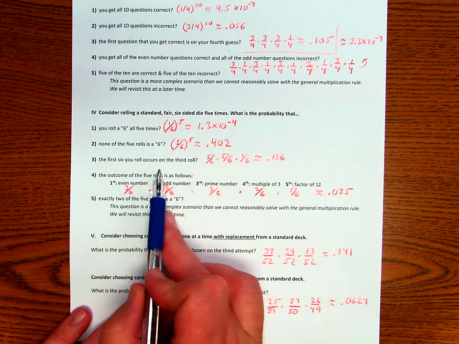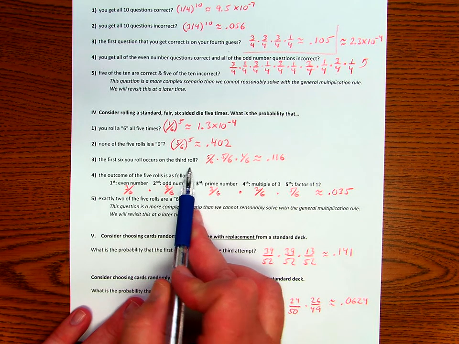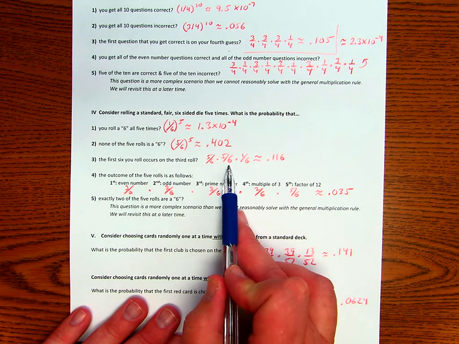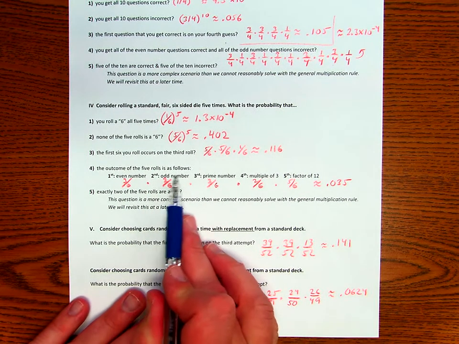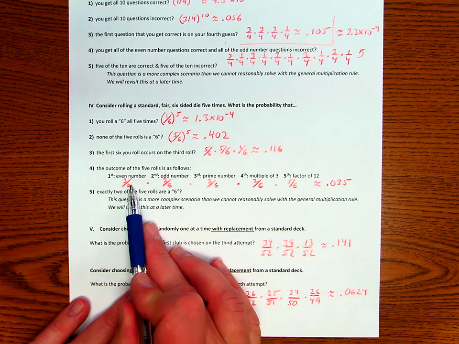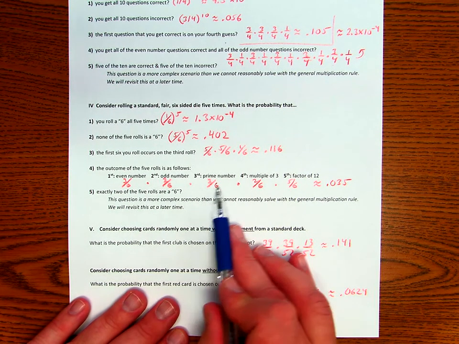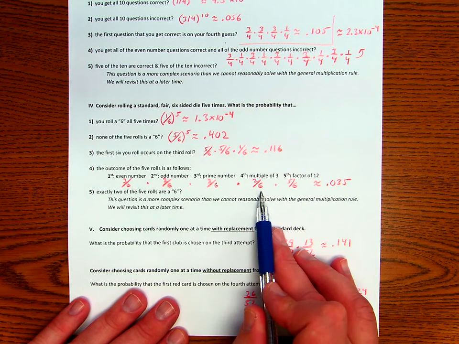The first 6 you roll occurs on the third roll. So not a 6, not a 6, 6. The outcome of the 5 rolls is as follows: even number, odd number, prime number, multiple of 3, factor of 12.